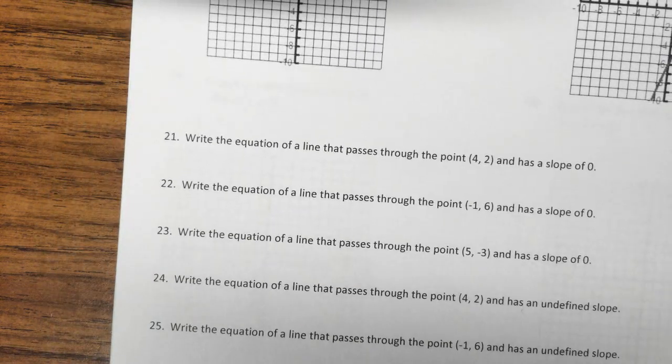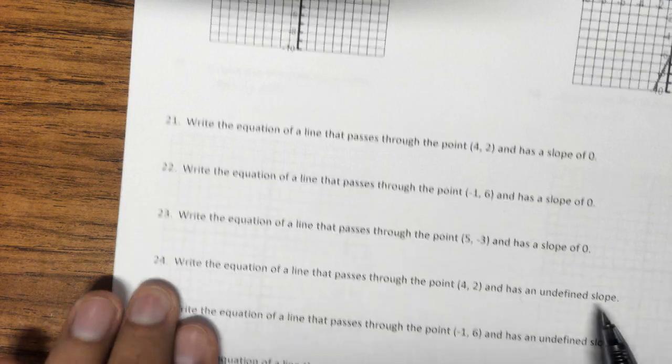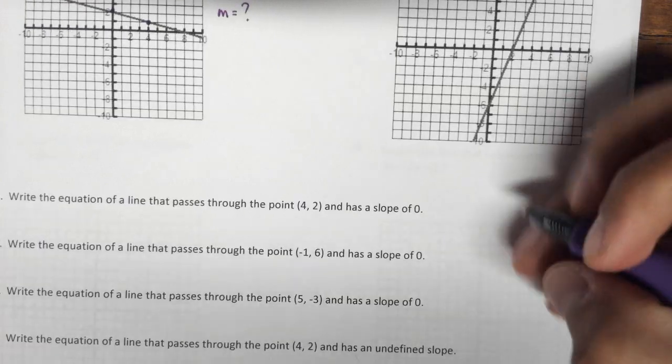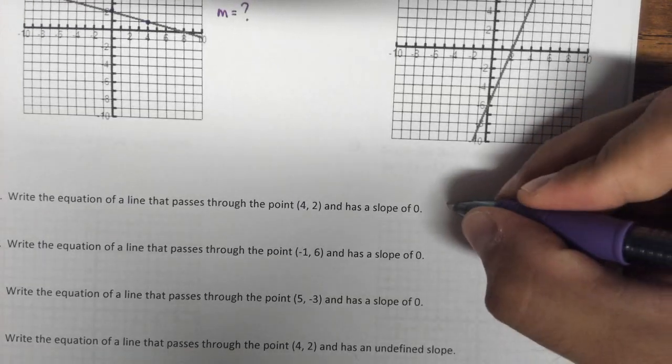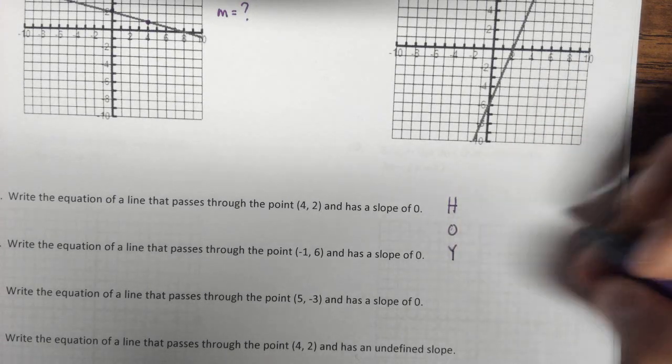All right, 21. What is the equation of a line that passes through the point 4, 2 and has a slope of 0? Or what is the equation of a line, and I'm skipping down to 24, that passes through the point 4, 2 and has an undefined slope? I'm going to show you guys how to work this. This we work with something called Hoy-Bucks. And this is actually super easy.